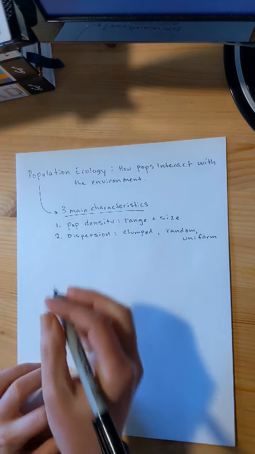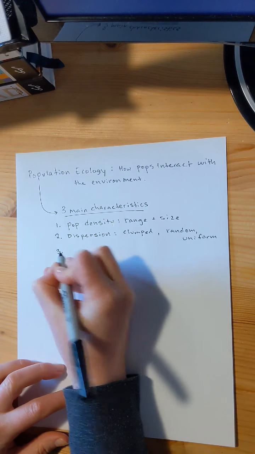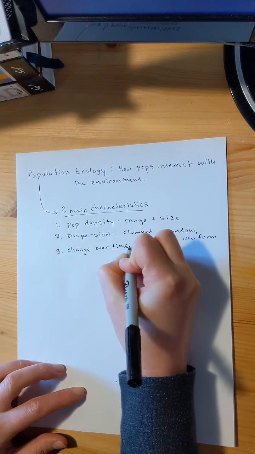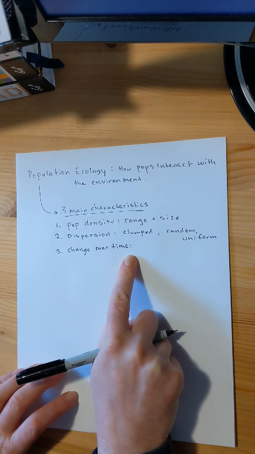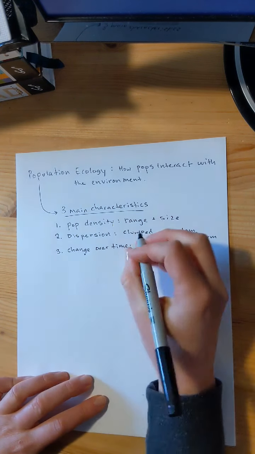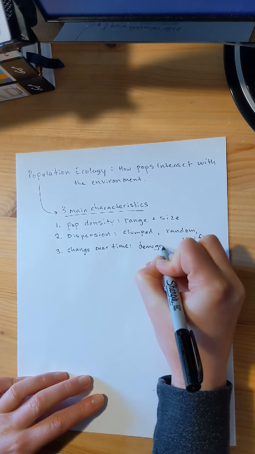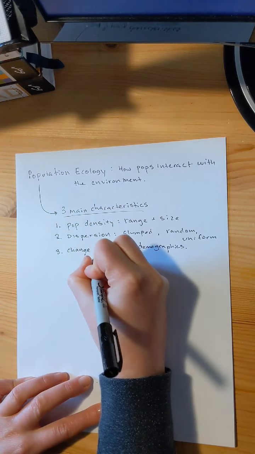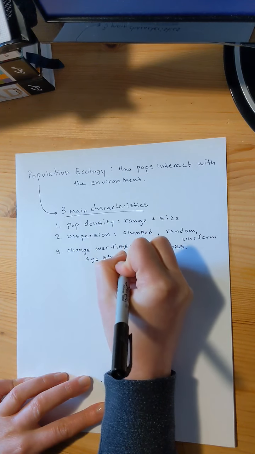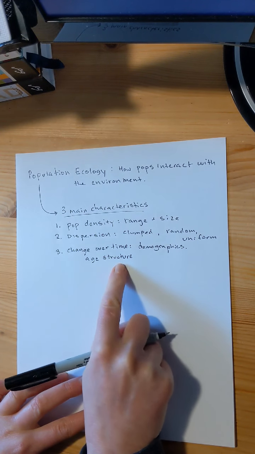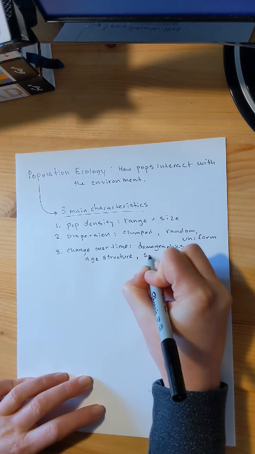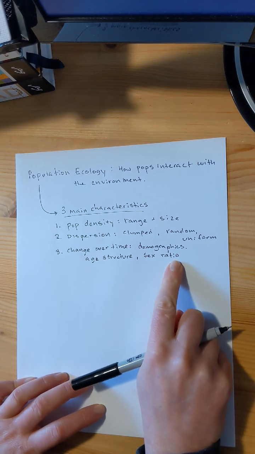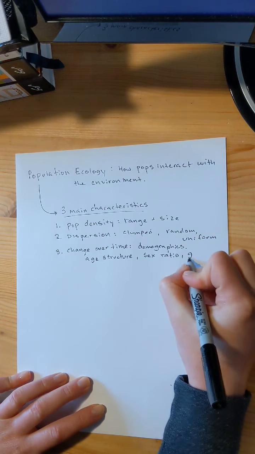And then the last thing we talk about when we talk about population ecology is how your population changes over time. And this one is the biggest one. This one gets really complex. We want to think about demographics. And what that really means is your age structure. So you're going to watch that video about population pyramids. Your sex ratio. Is there one male for every female, or are there 5 males for every female? Your generation time.